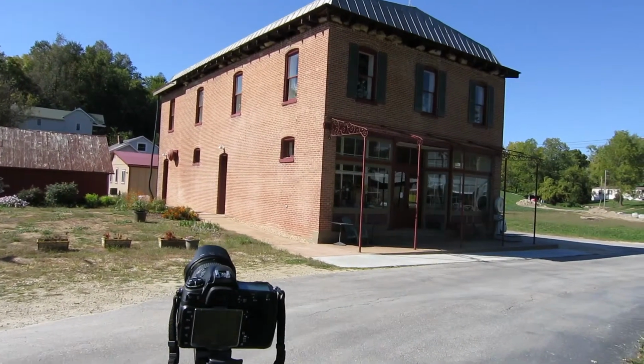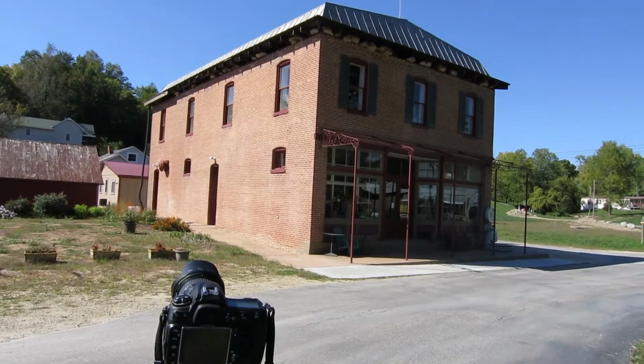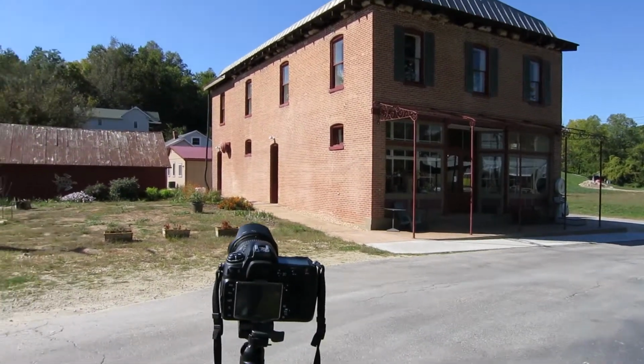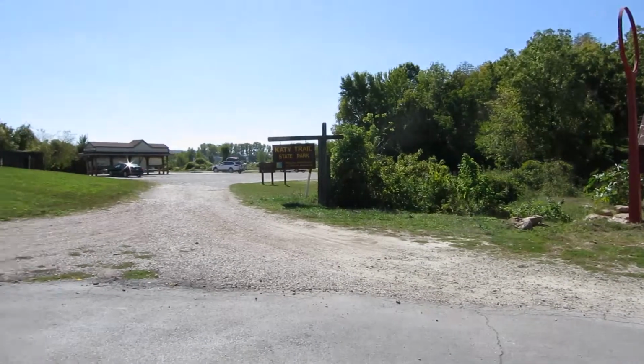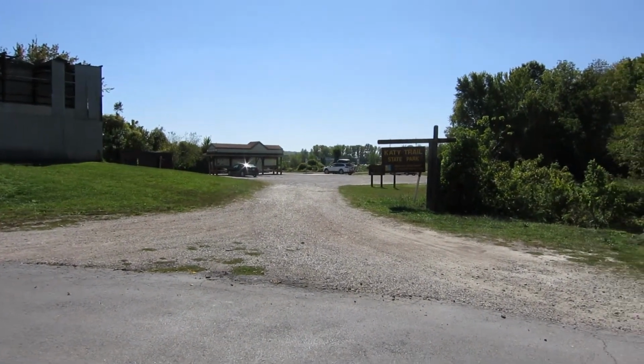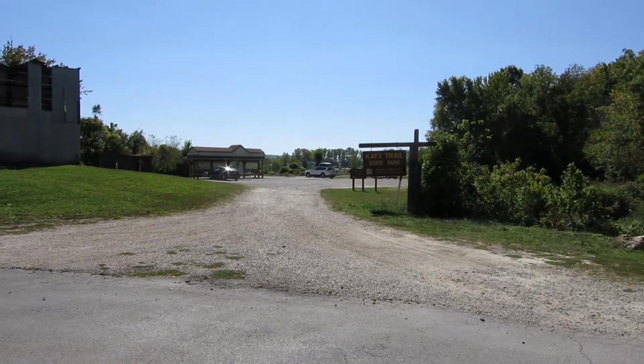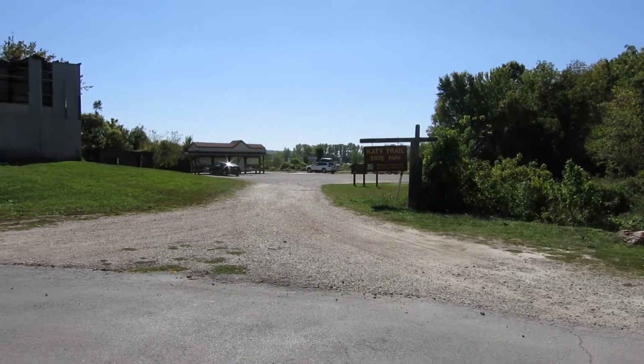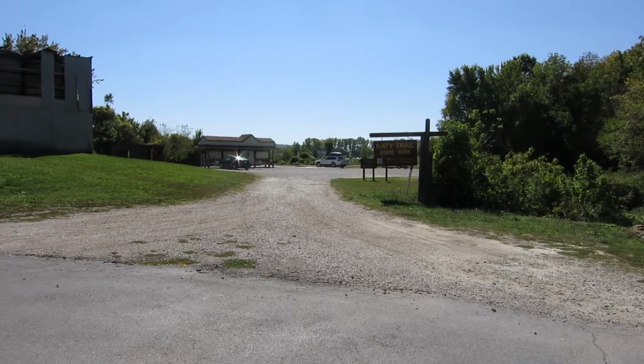It's a B&B. It's a mercantile. It's called the McKittrick Mercantile, and it's right on the Katy Trail. So right over here is the Katy Trail. If you're a bike rider, this is just a little bit north of Herman.